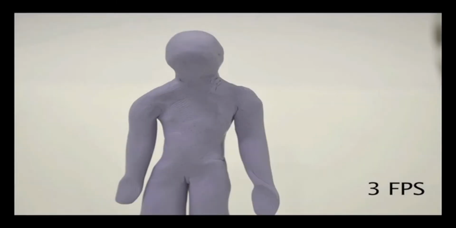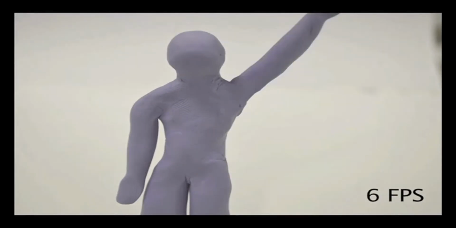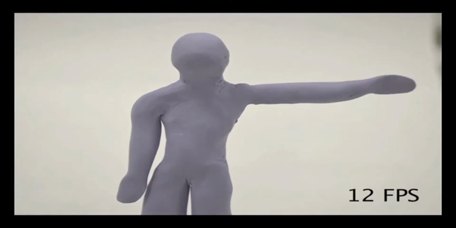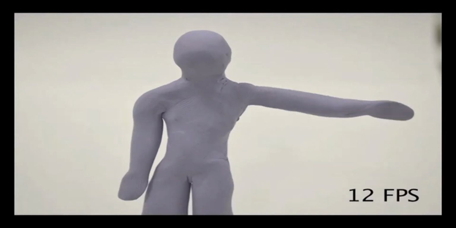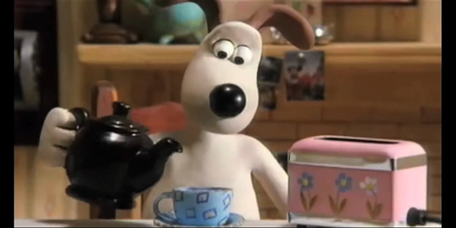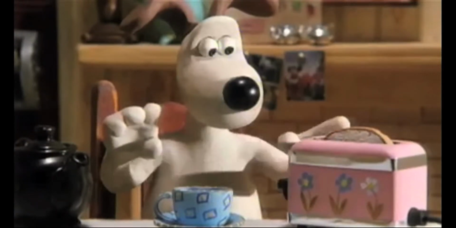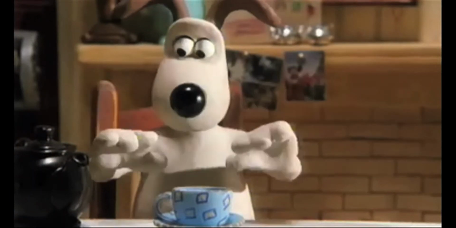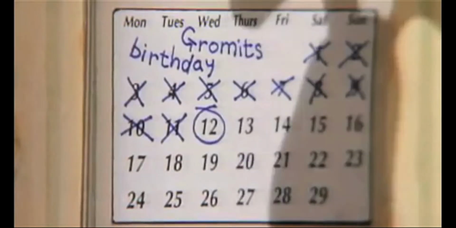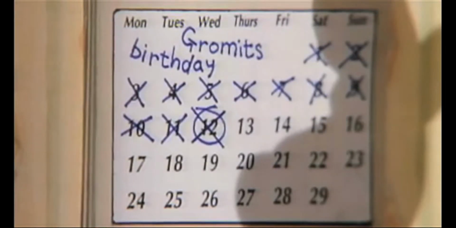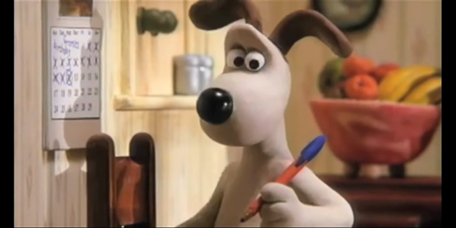Here is 3 frames per second. It looks very jumpy. 6 frames per second is still a bit jumpy but watchable. At 12 frames per second, you can see the arms are not as jumpy as at 3 FPS. 12 frames per second is the same FPS as the old stop motion animation, like the Wallace and Gromit clay animation. 12 FPS is very watchable. It's not too jumpy, which makes it easier to see small body expressions.